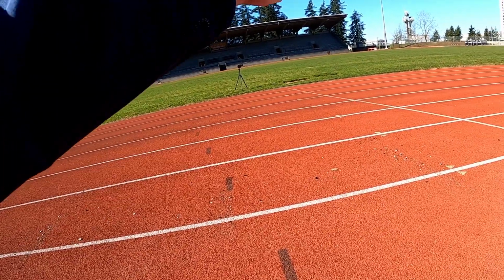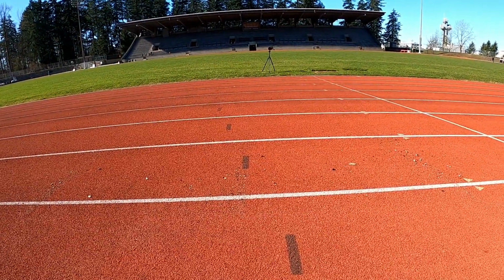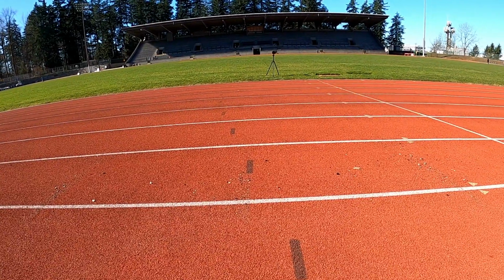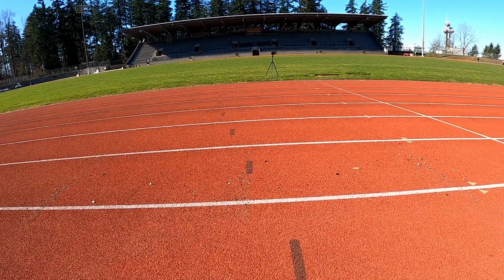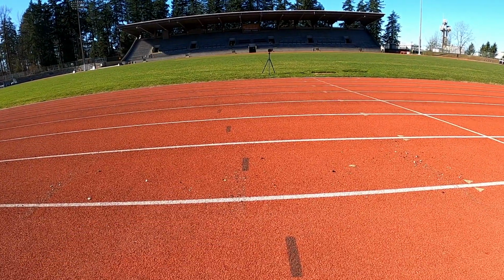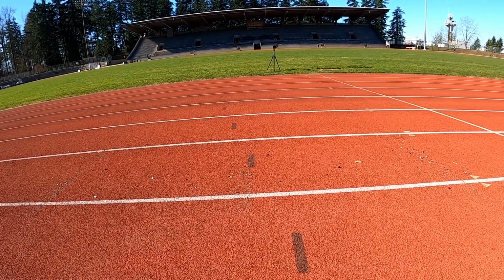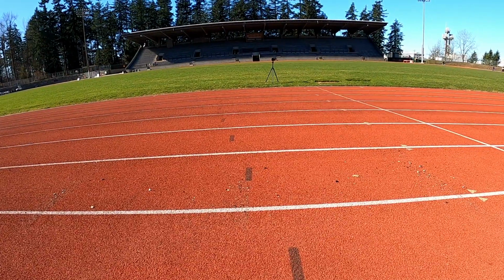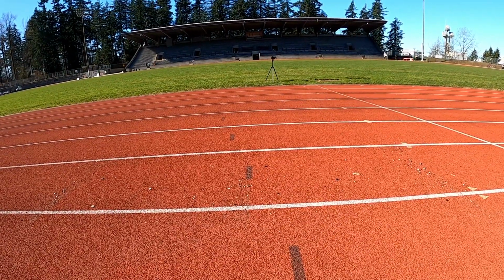Just trying to get the shadows as they're going to come across that stadium, and some of the athletes that are out running or walking around the stadium or the track. Some of them are doing some stair climbing as well. Hopefully it'll turn out pretty good.